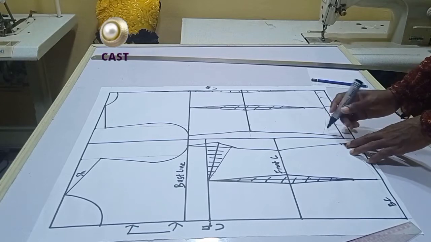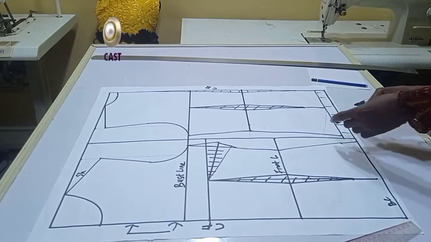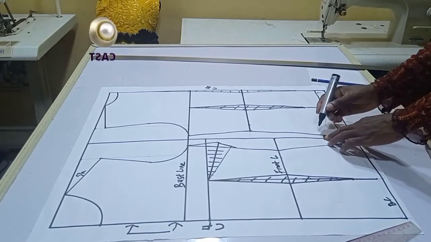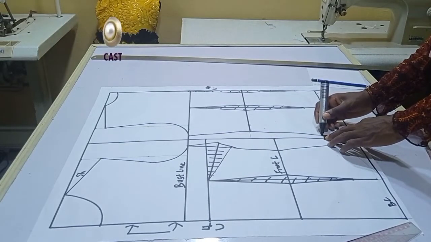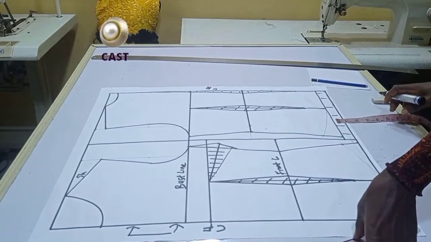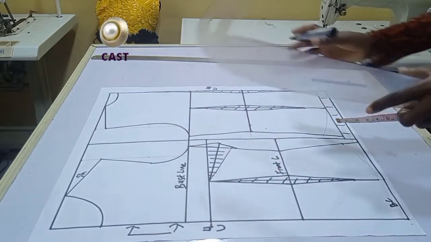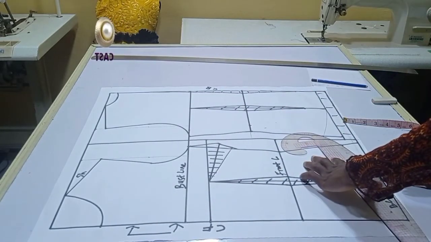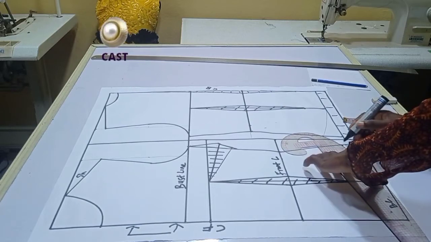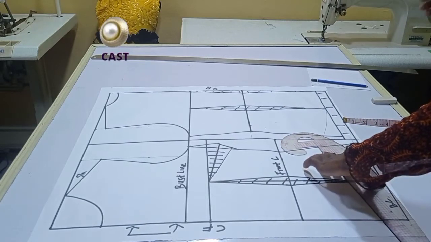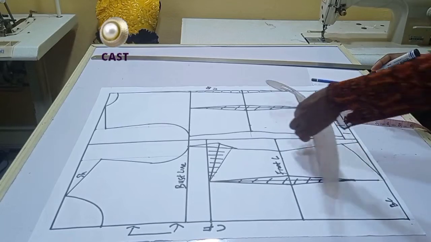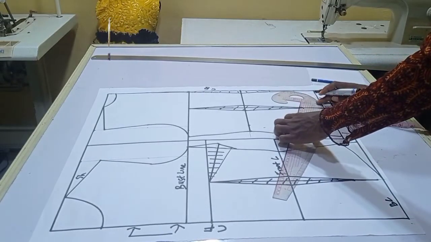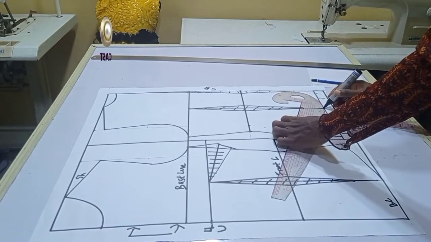You may be wondering if it's going to affect the length. No, it's not going to affect the length, because we have this one by the side, so it cannot affect your length in any way. It will just give that place shape. So you're going to be connecting it to your dart leg as shown. Can you see it? And you do the same thing for the back.